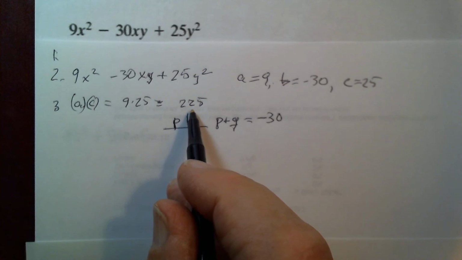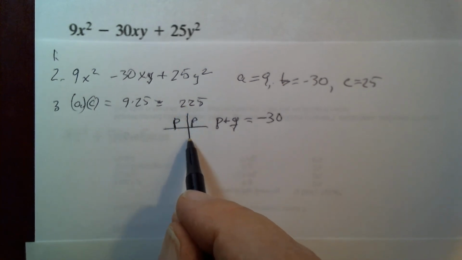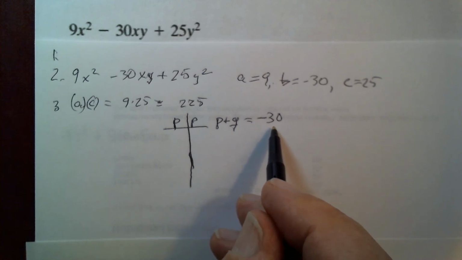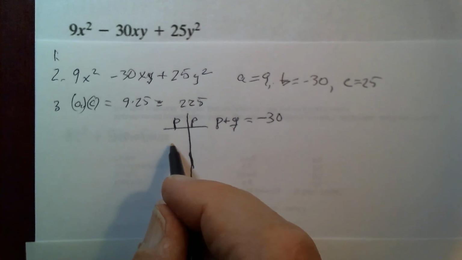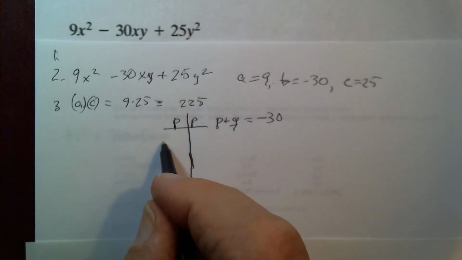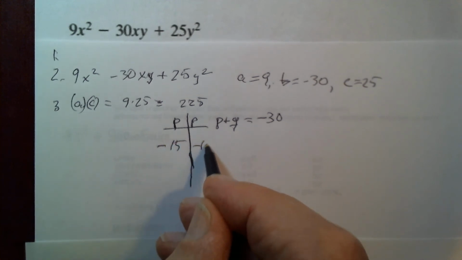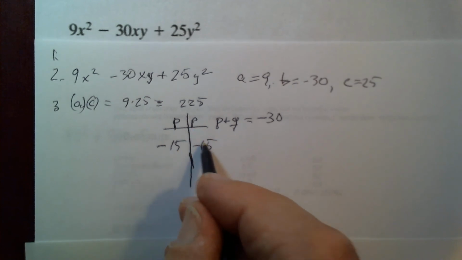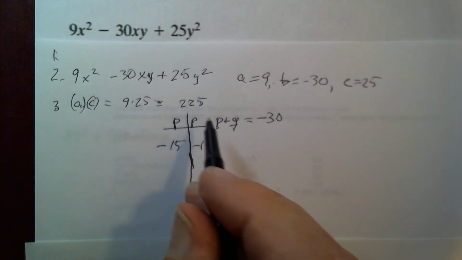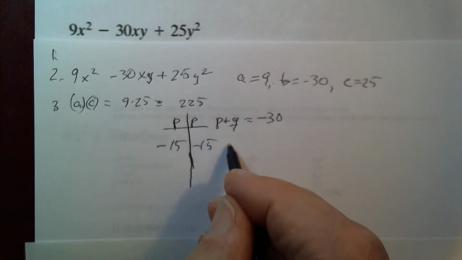Unless both factors are negative or both positive, the product could not be positive, but they have to be negative so that the sum could be negative. Well, one thing that comes to mind would be minus 15 times minus 15, because 225 is a square. And minus 15 times minus 15 is 225, and minus 15 plus minus 15 is minus 30.